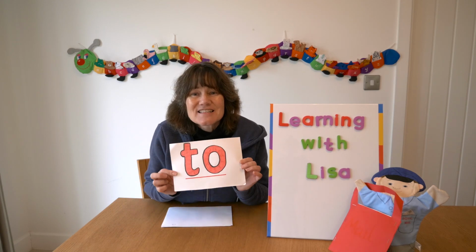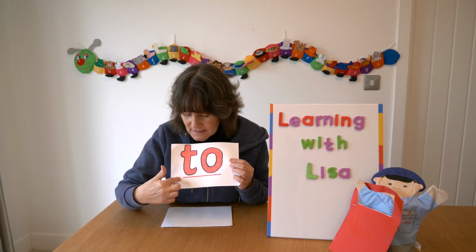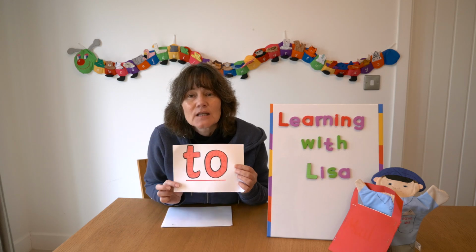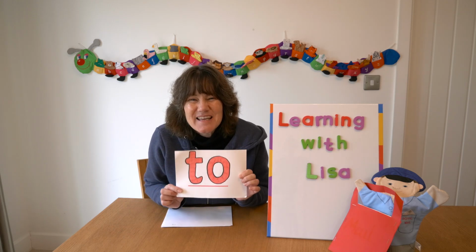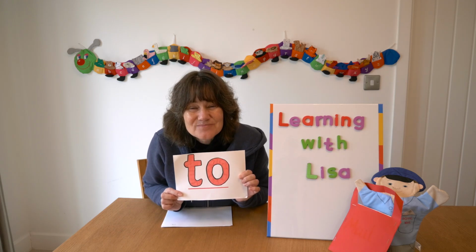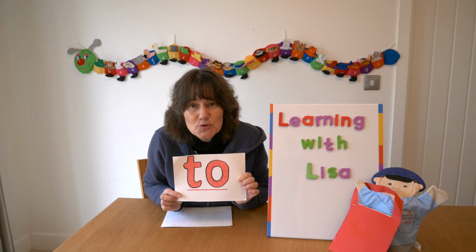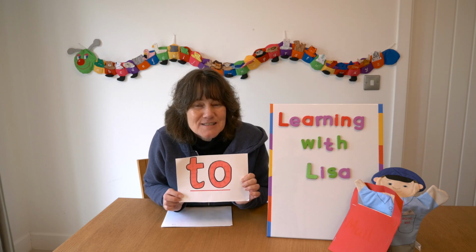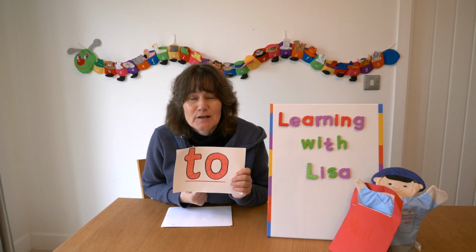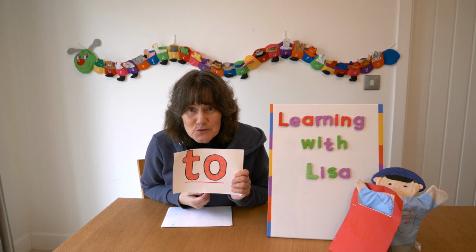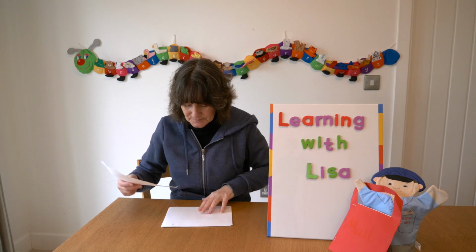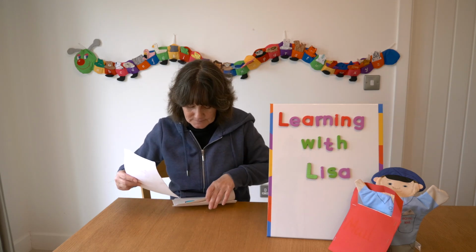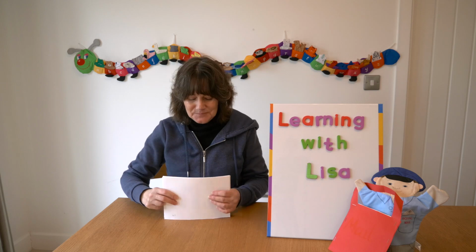So the word is to. I've underlined it in red, so you know that you have to keep it in your head. Okay? To. Can you say to? What I'm going to do, I'm going to hide them in amongst my cards and we'll see if you can recognise it. Are you ready?